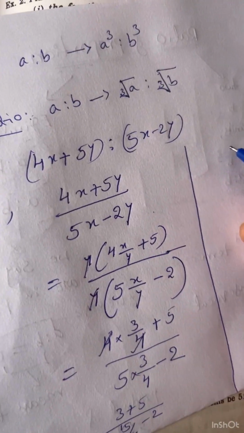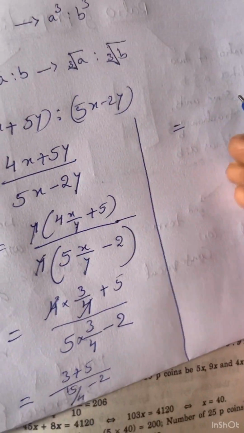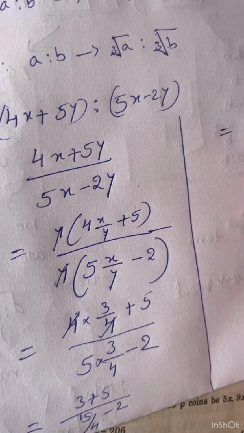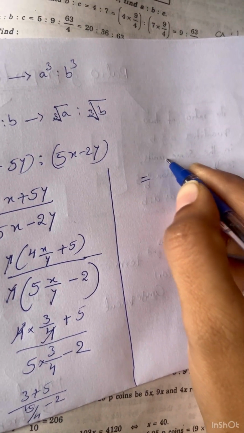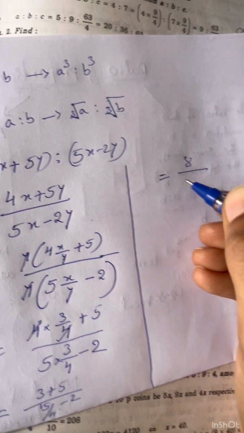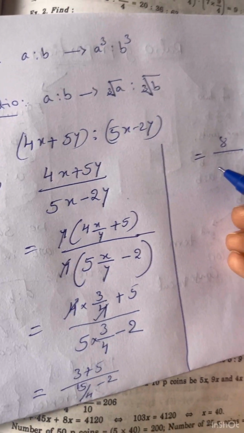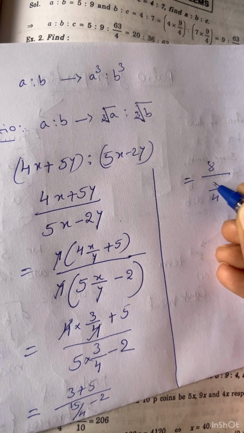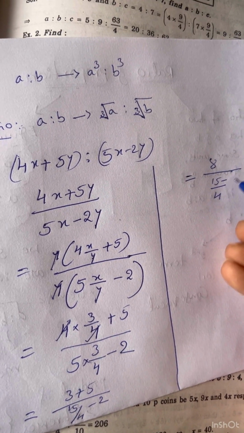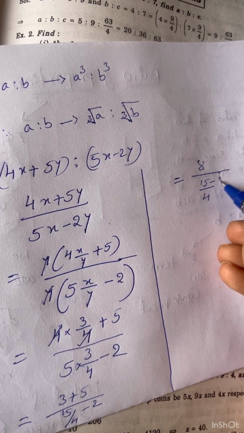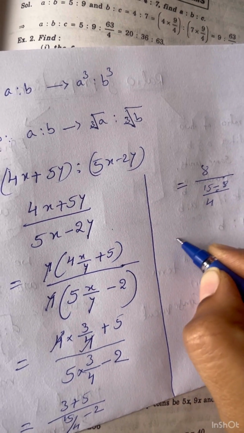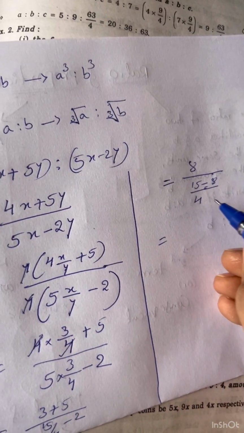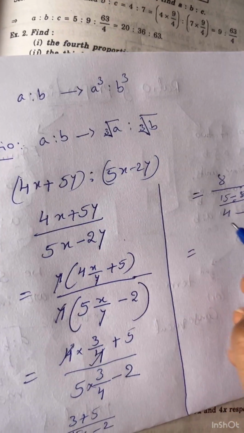So coming to the next step, 3 plus 5 is nothing but 8 by, so here 15 by 4 minus 2 is there, take the LCM 4. So 15 minus 2 4s are 8. Okay, so take this 4 into the numerator.